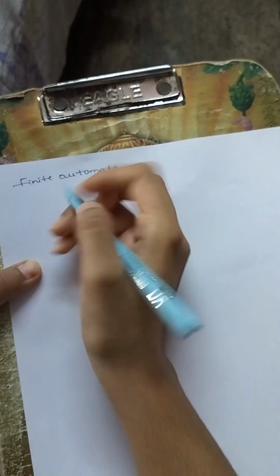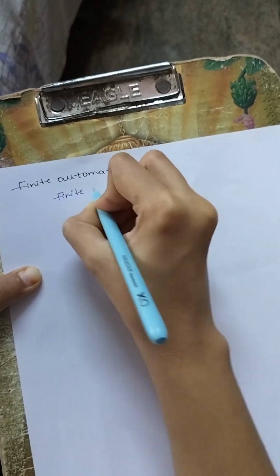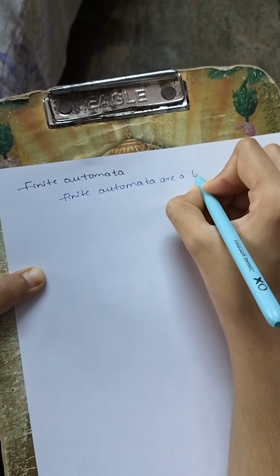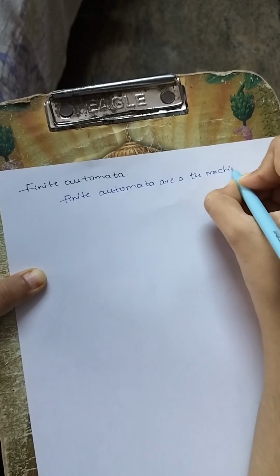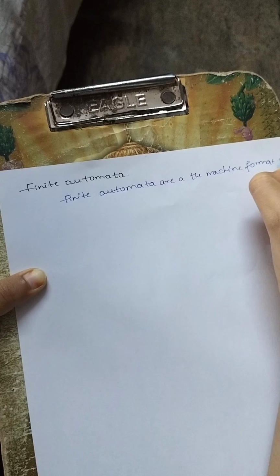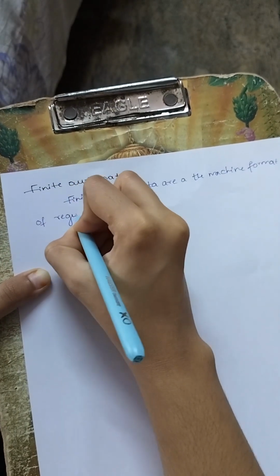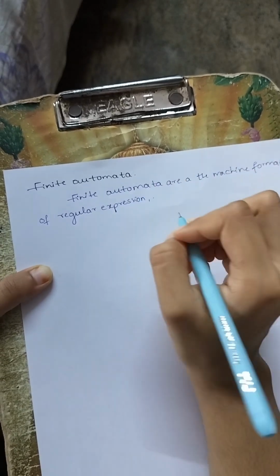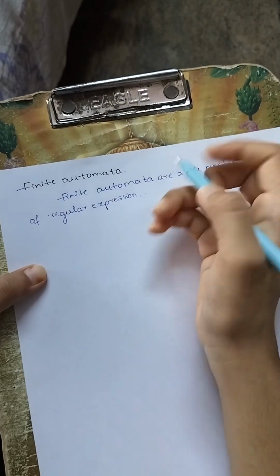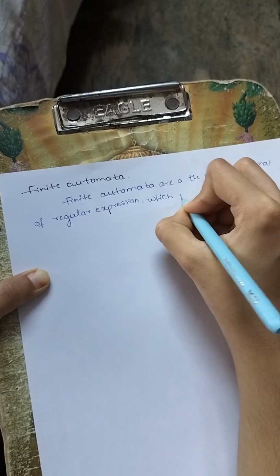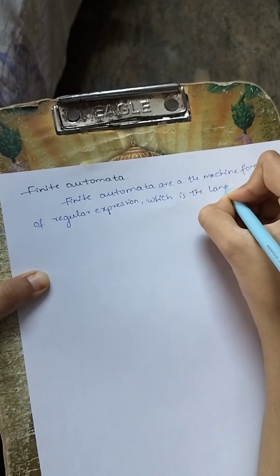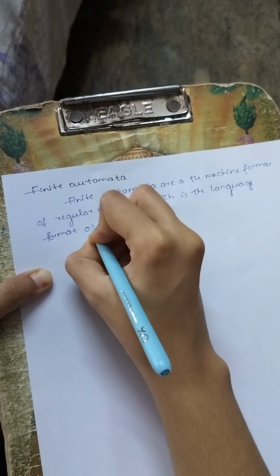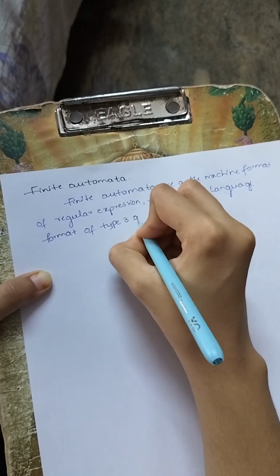So we write that finite automata are a machine format of regular expression, whose language format is in the third grammar, which is the language format of type 3 grammar.